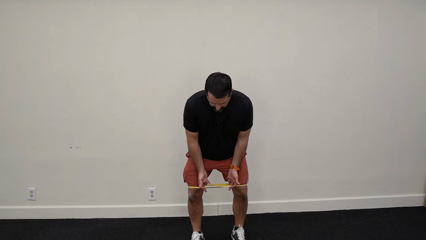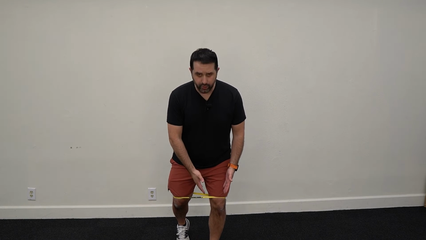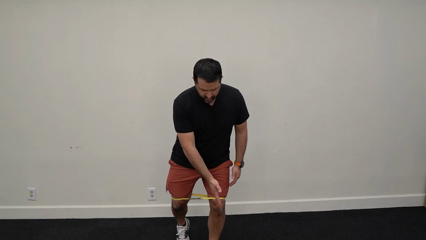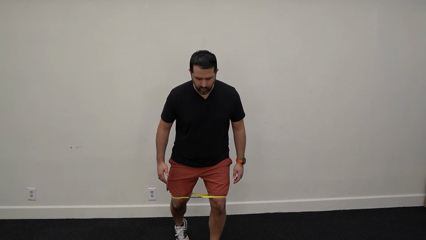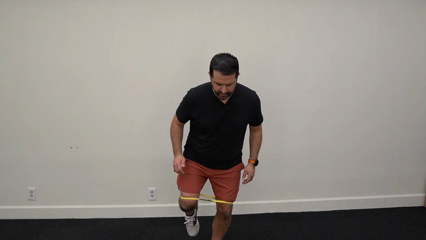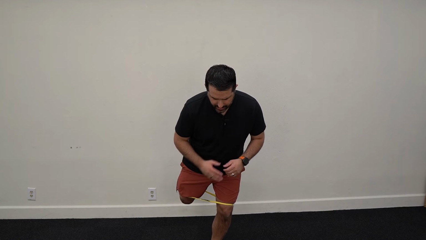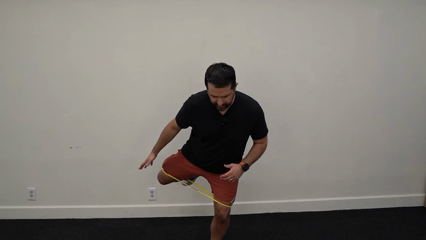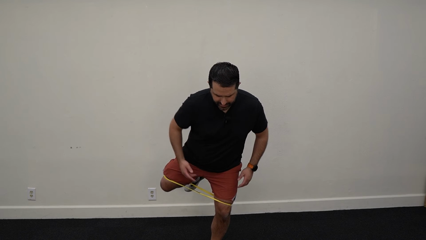Here's the drill. For the standing fire hydrant, again, you want a band around the knees. You're going to have all your weight on your front foot. The knee is going to be pushed out so it's aligned with the second or third toe, not in and not too far outwards. You're then going to take your back leg, drive it behind you, and then push this knee out and up, as if you were dog peeing on a fire hydrant. You're going to push that leg out without moving this leg, and that's the key.